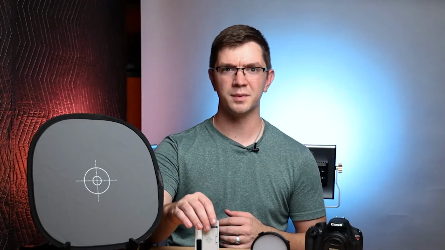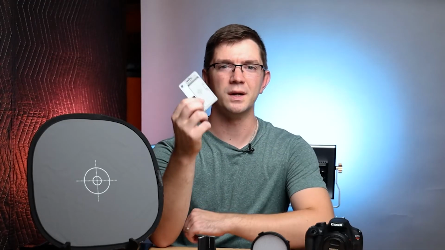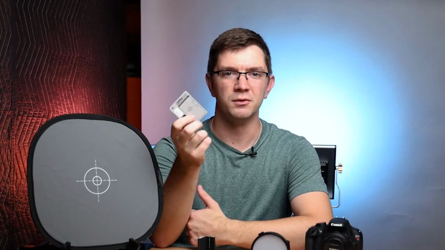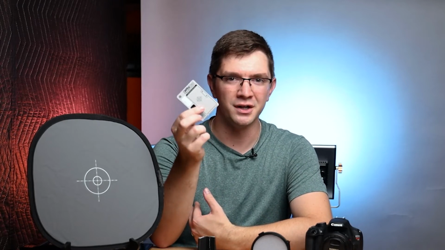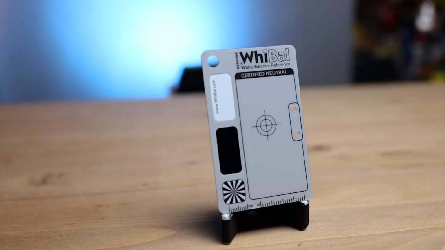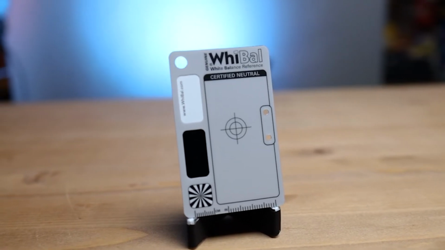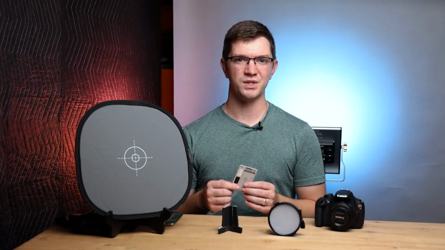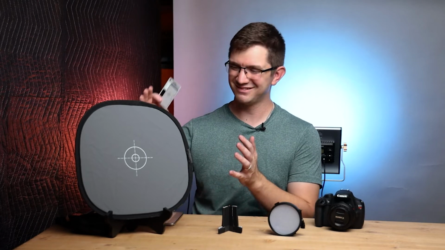Okay, now let's talk about this guy, the pocket-sized white balance card. The name fits it well because it is the size of a credit card and can easily fit in your wallet or camera bag, no problem. Because it is so small, this is typically something I would use if your subject is filling the entire shot, and you'll use it the same way we just did with this white balance disc, card, whatever you want to call it.